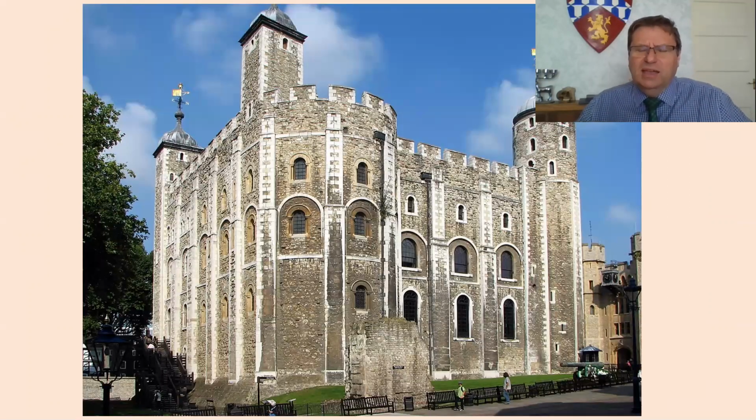What about this place? Is this a human feature or is it a physical feature? And is it in London or is it in Atlanta in Georgia? And what makes you think that?